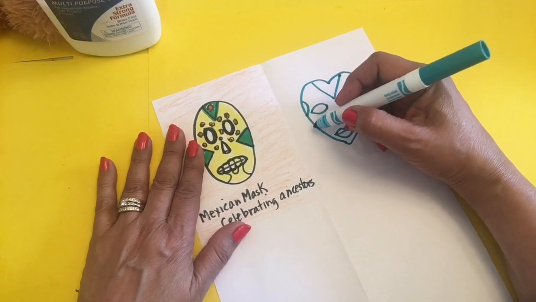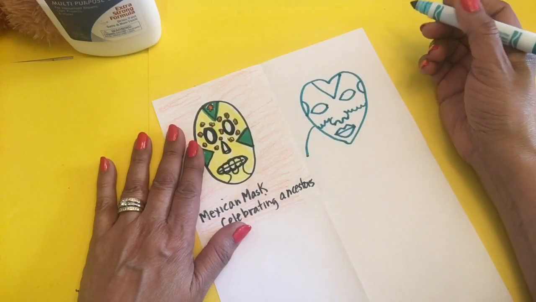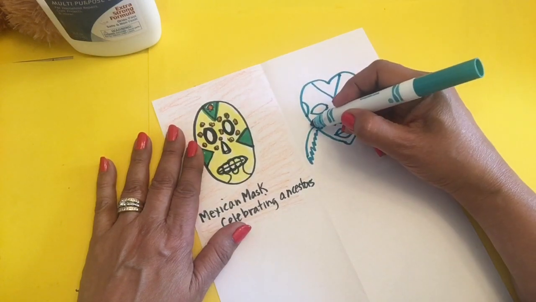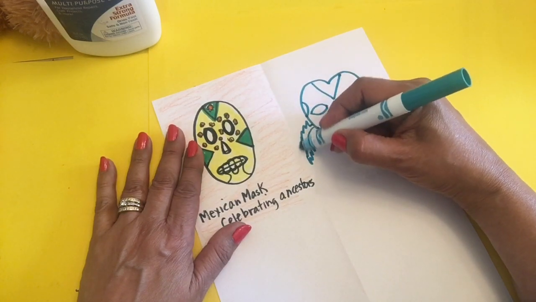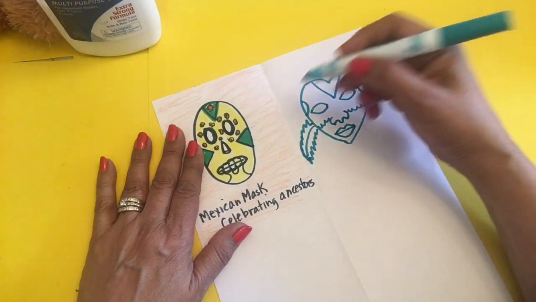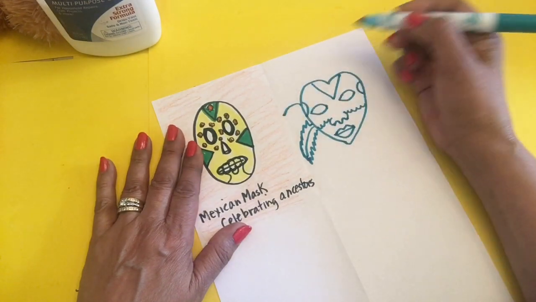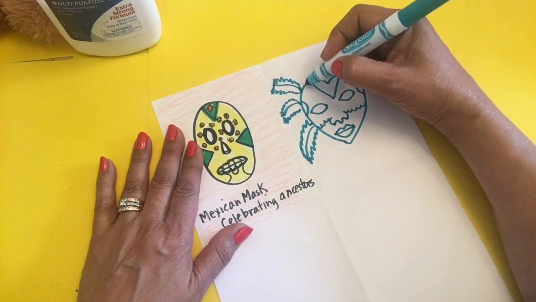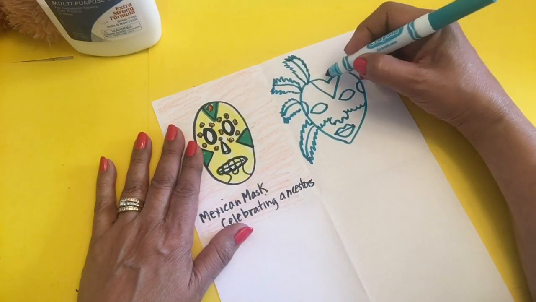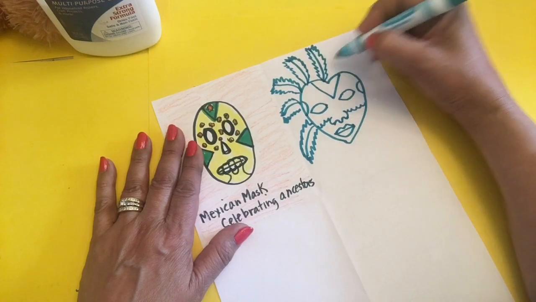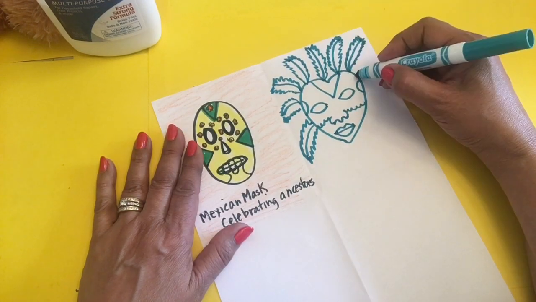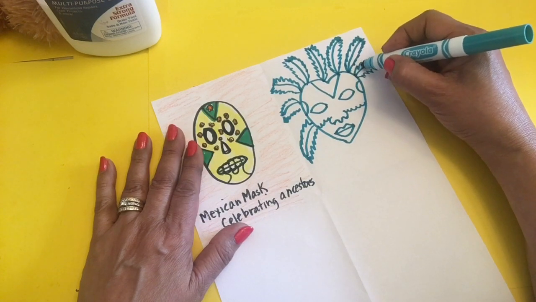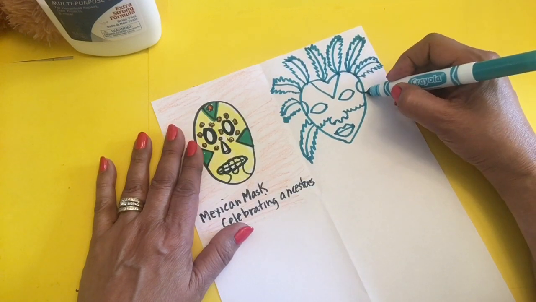So we're going to start here, and we're going to draw a line out and go up and down on one side and up and down on the other side to make your feather. Do one here, up and down, and then one here in the middle, one over here, and they would use different colors to dye them different shades.